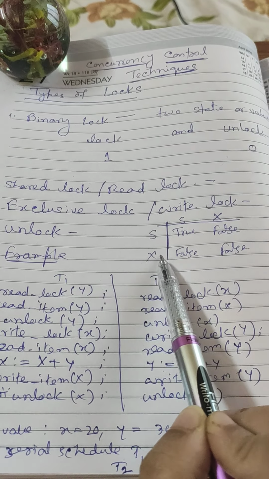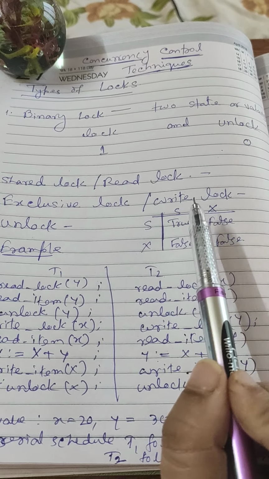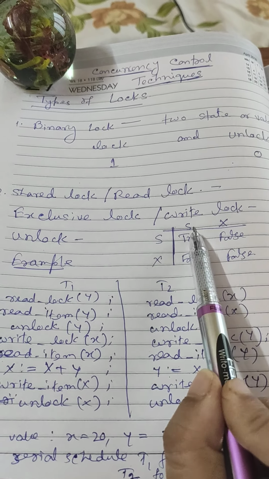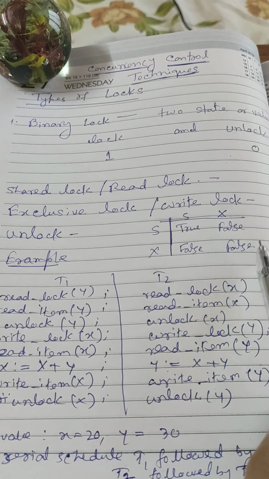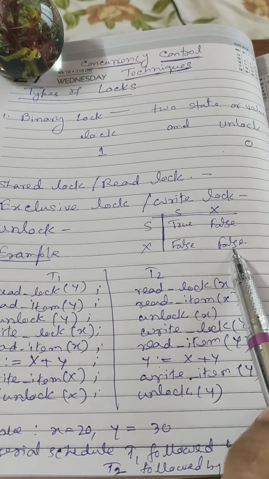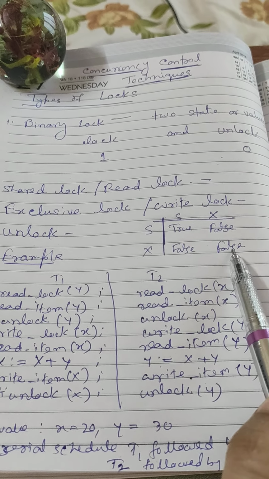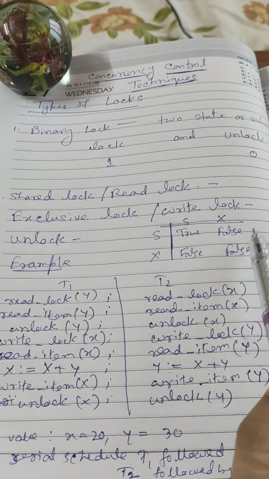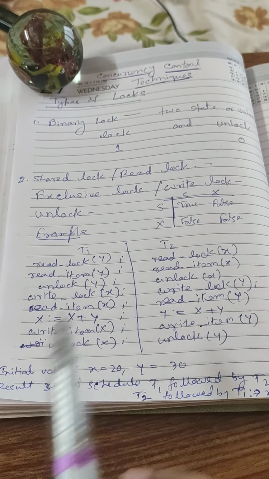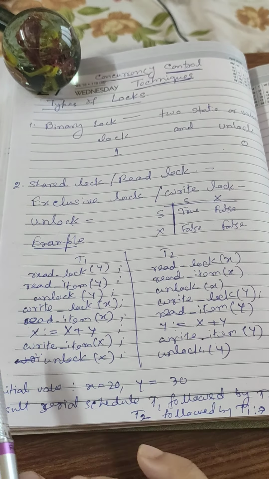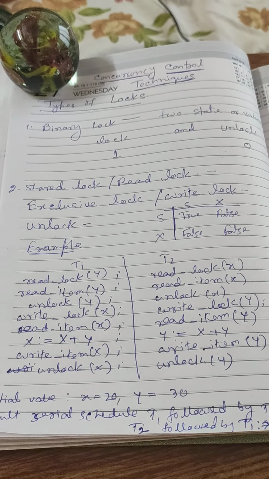If one transaction holds an exclusive lock on one data item, then no other transaction can hold a shared lock on that data item. If one transaction holds an exclusive lock on a data item, then no other transaction can hold an exclusive lock on that data item. So this is a brief chart for shared lock and exclusive lock. Okay, now let us take one example of how read lock and write lock work.